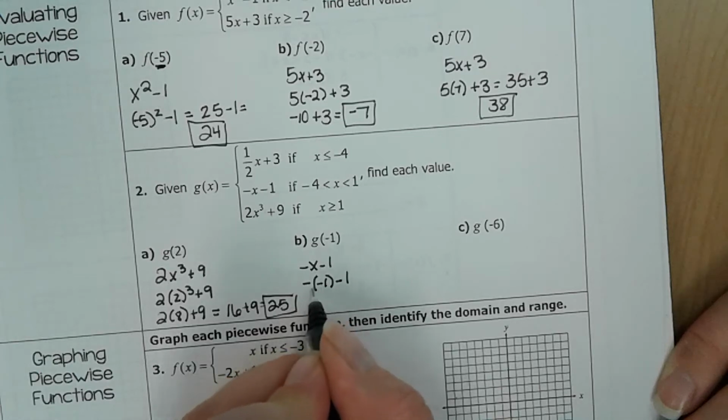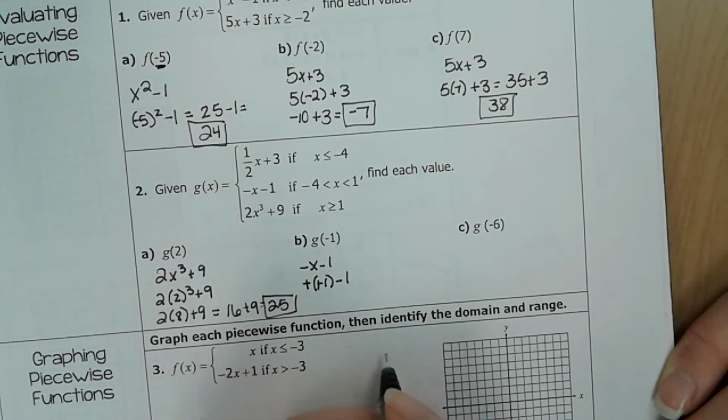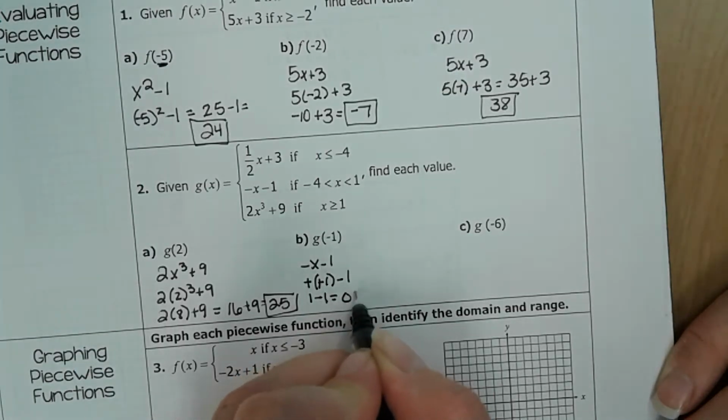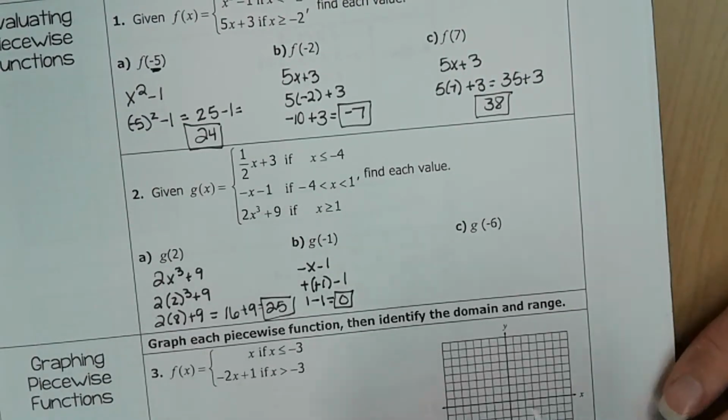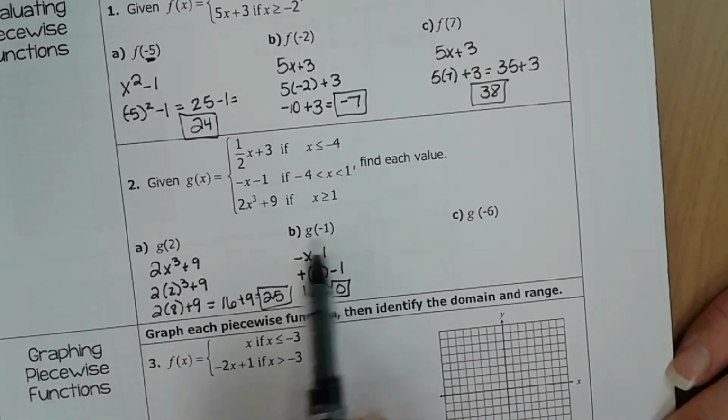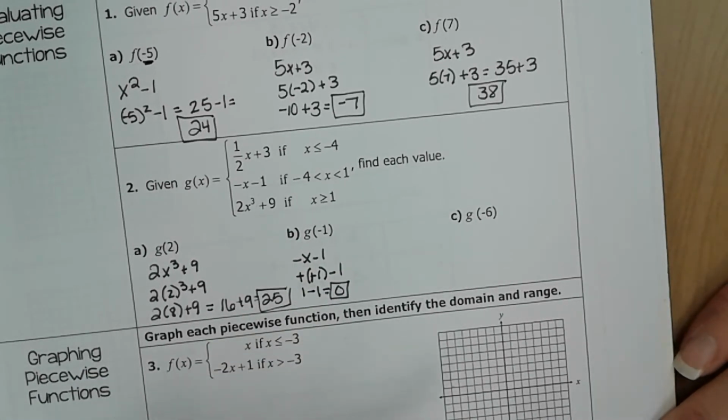Well, that becomes a positive, a negative times a negative. So we have 1 minus 1, which equals 0. So what we're saying is for this function, when x equals -1, y equals 0.